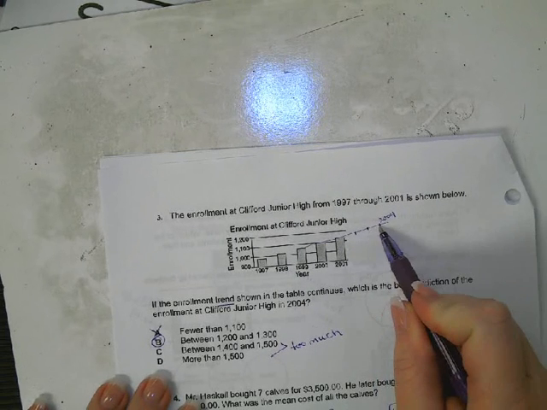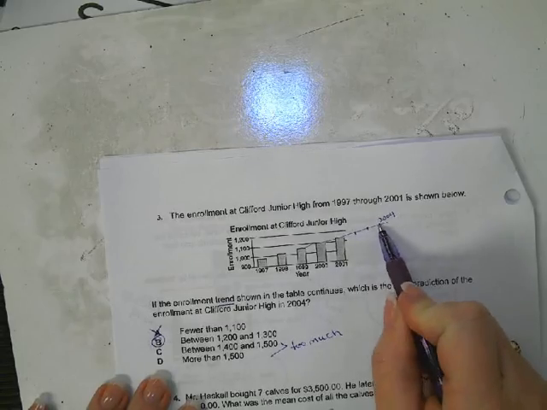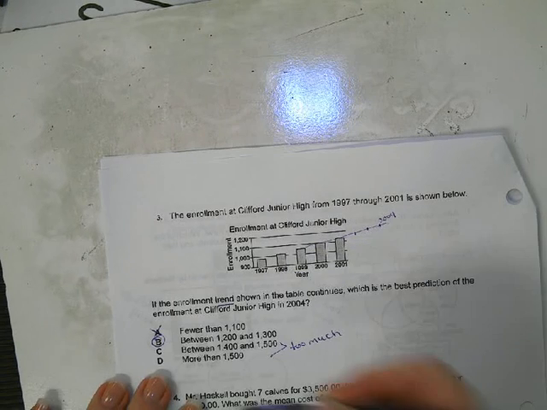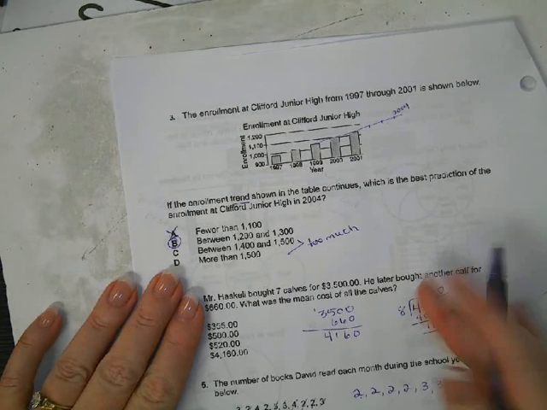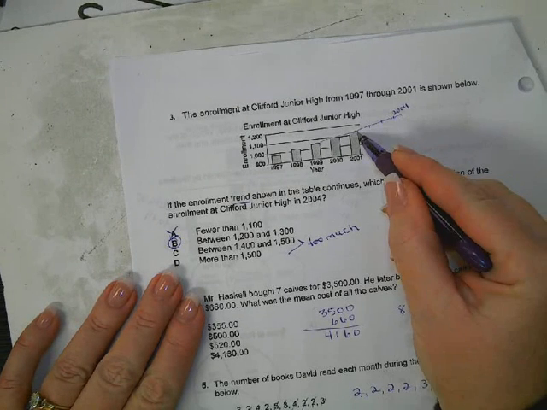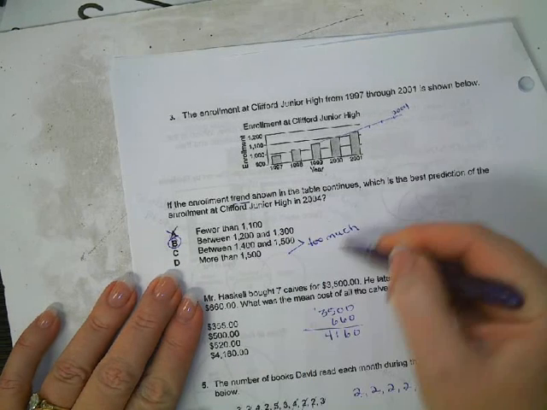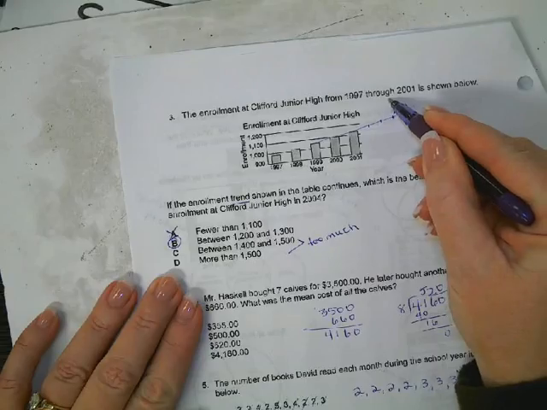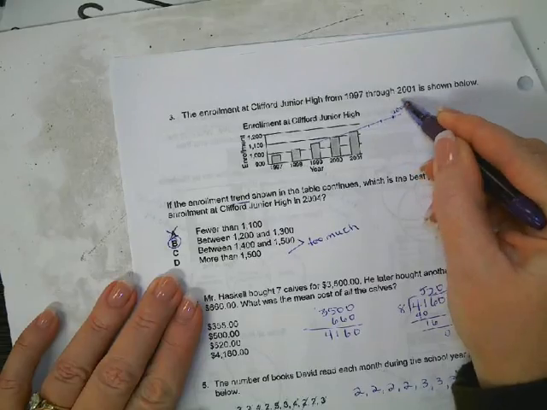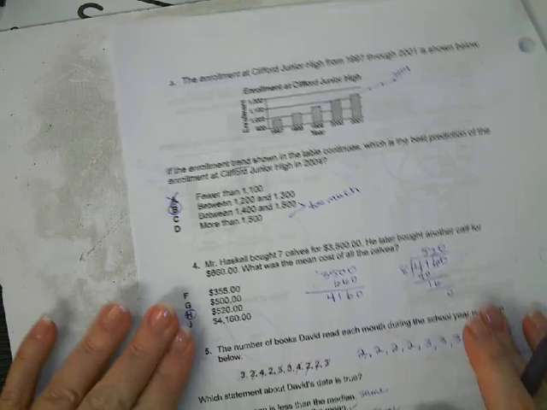And 3 years later, in 2004, if that trend does continue, and it does say it does, it's just going to end up in this range right here. So it's a little over 1,200. So I know it's safe to say that it's going to be between 1,200 and 1,300. Fewer than 1,100, that means it's going down, so that means the trend's not continuing. That can't be it. 1,400 and 1,500 would be way up here, and that trend wouldn't be the same trend. So those are too much. So B is your answer.